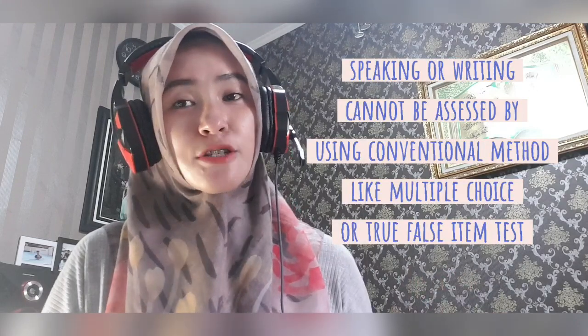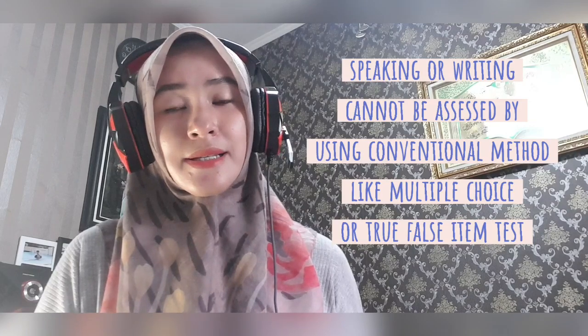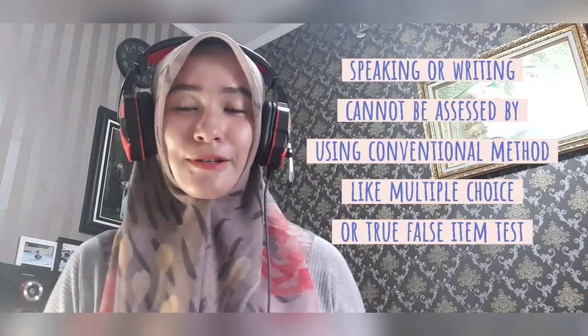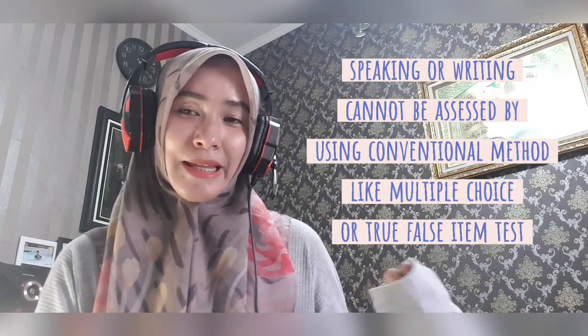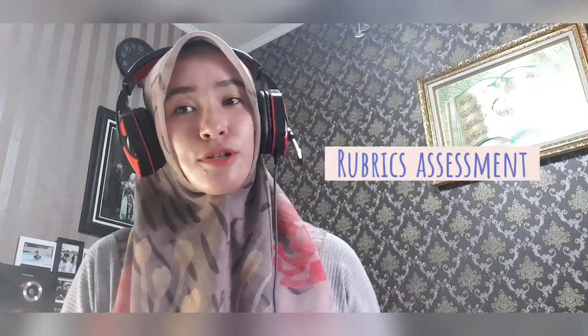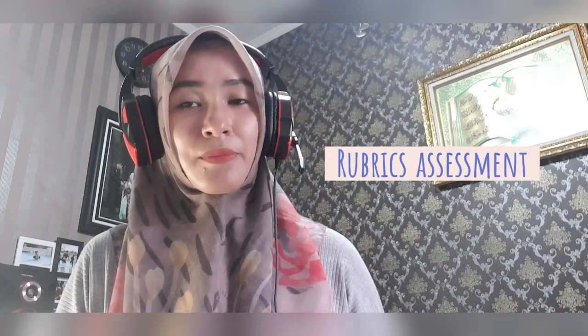Productive skills are quite different from receptive skills. In assessing students' productive skills, we cannot just give comments, or use questions and answers, or plenty of questions like true or false, and so on. Here we need a rubric to assess with, so the students will know what they are going to be assessed on.